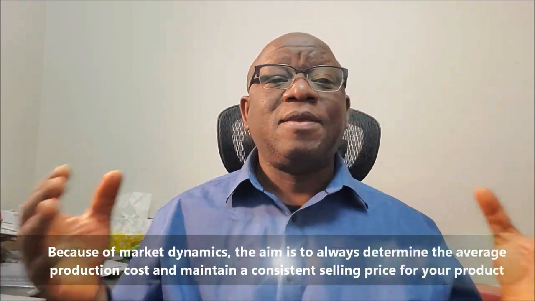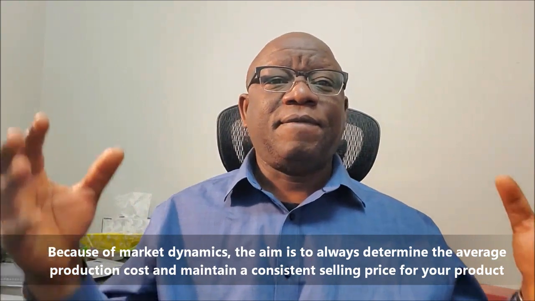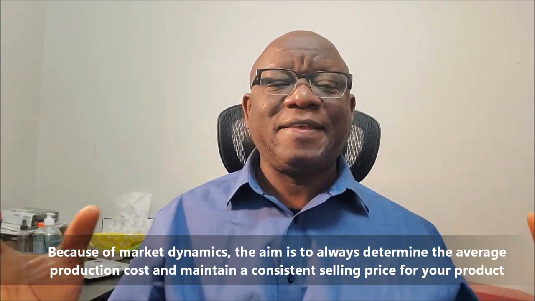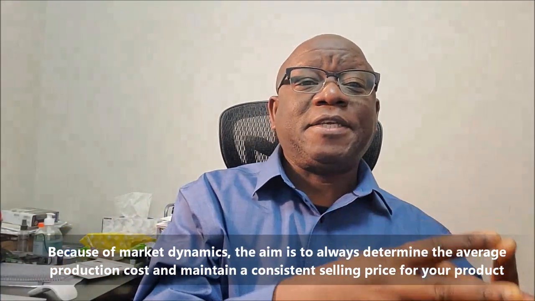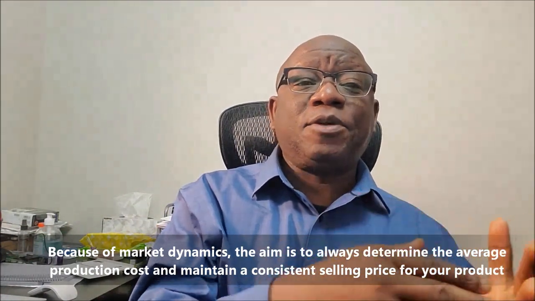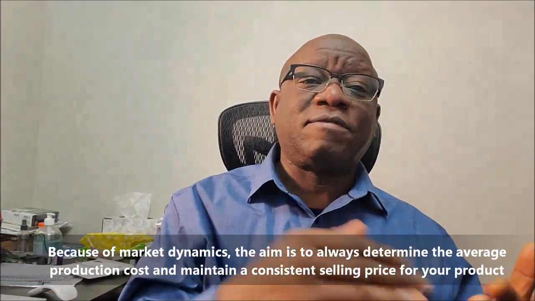Yeah, so why it is difficult: because of market dynamics, you cannot be fixing different prices for every batch. So you have to aggregate. There is the element you have to pay attention to: this is my average production cost, this is my average cost of goods sold, this is my average cost of sales.